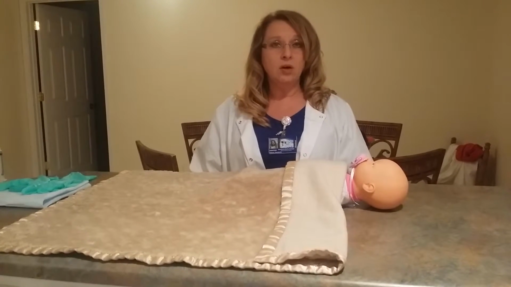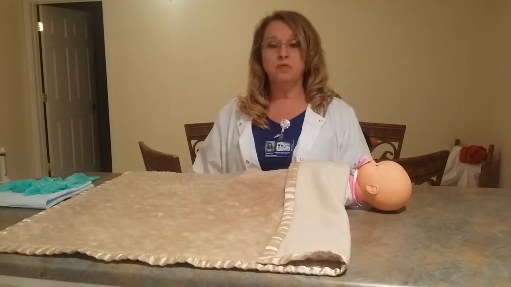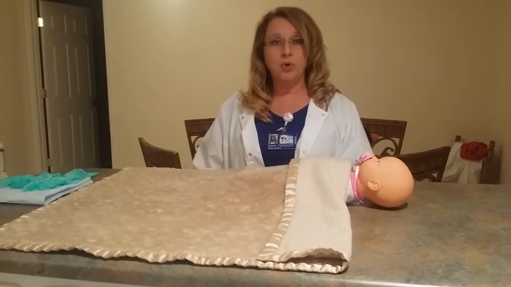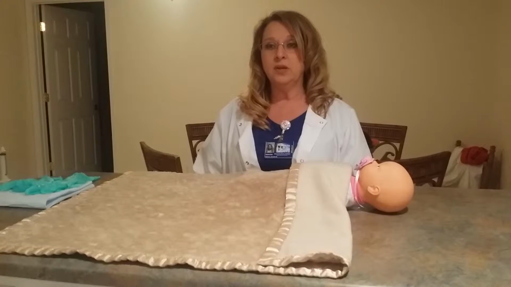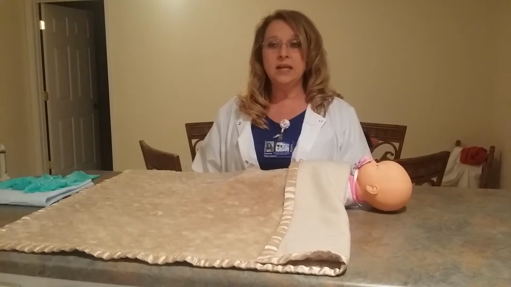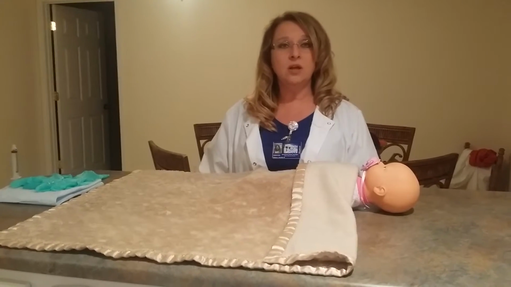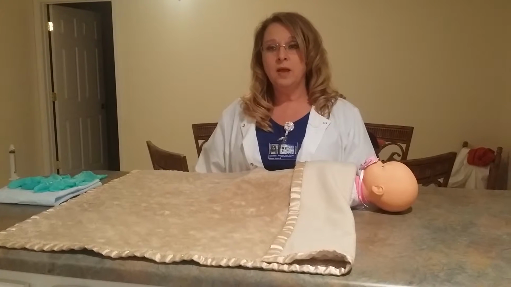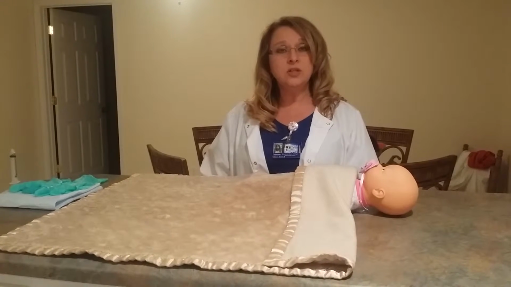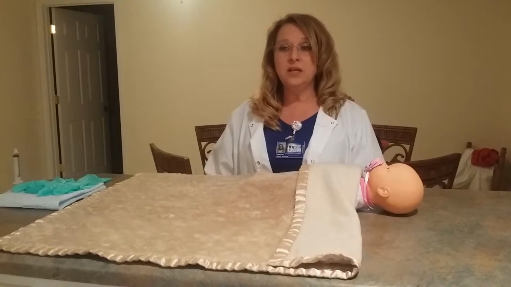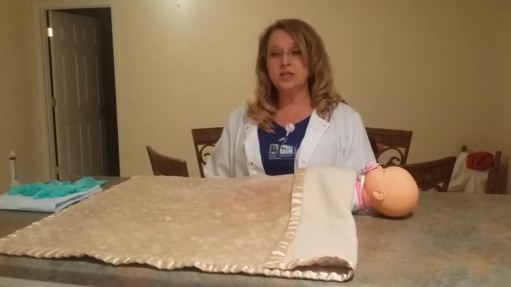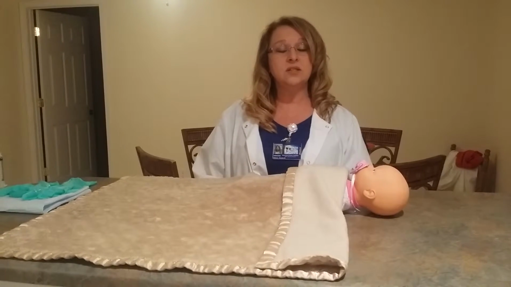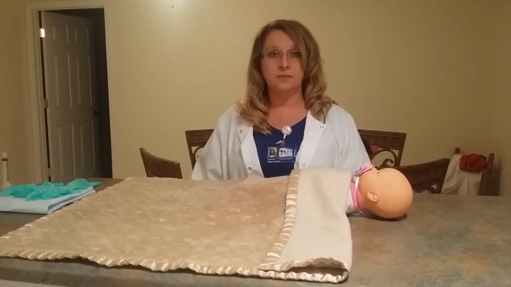Be sure to follow CAUTI prevention practices such as performing hand hygiene prior and after Foley manipulation, maintaining a sterile, continuously closed drainage system, maintaining unobstructed urine flow, and emptying of the collection bag and discontinuation of the catheter as soon as it is no longer clinically indicated.